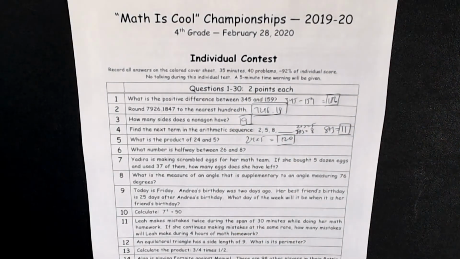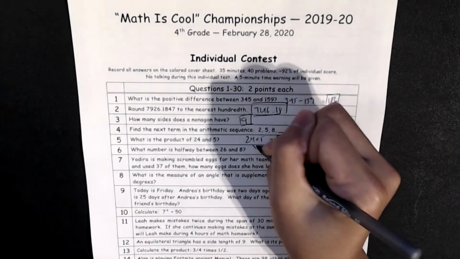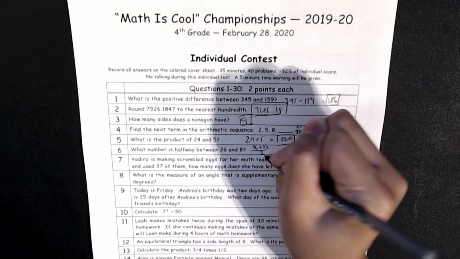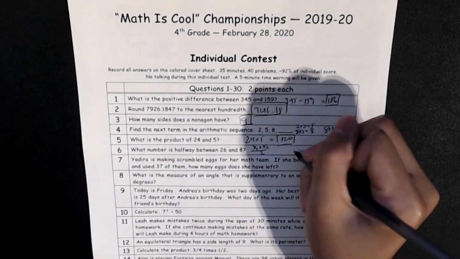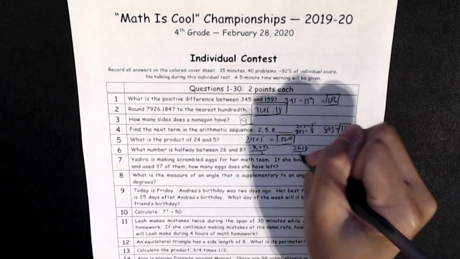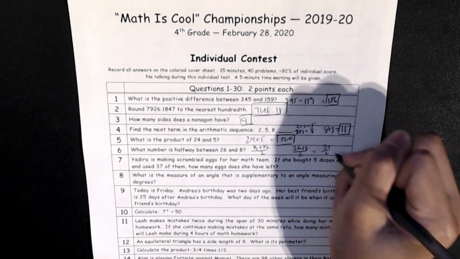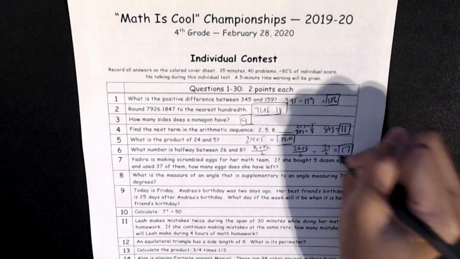Question 6. What number is halfway between 26 and 8? If we put 8 and 26 on a number line, isn't calculating the midpoint the same thing? It is. Therefore, calculating a number halfway between 26 and 8 can be done using the midpoint formula. The midpoint formula is x1 plus x2 divided by 2, where x1 and x2 are the endpoints. In this case, the number halfway between 26 and 8 is 26 plus 8 divided by 2 equals 34 divided by 2 equals 17, which is our answer.